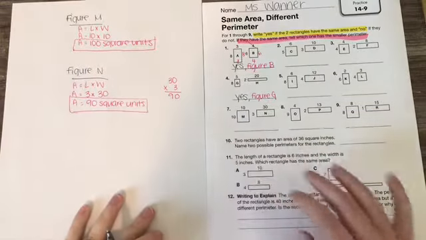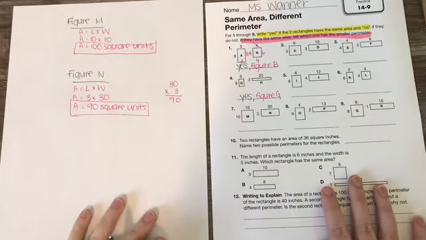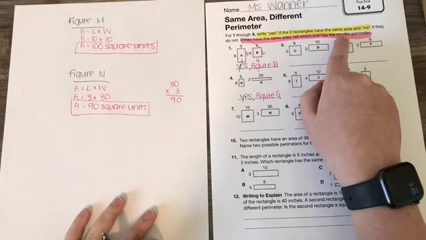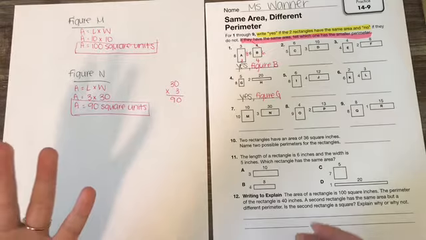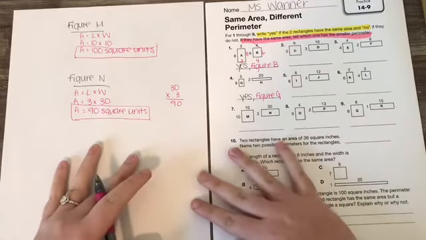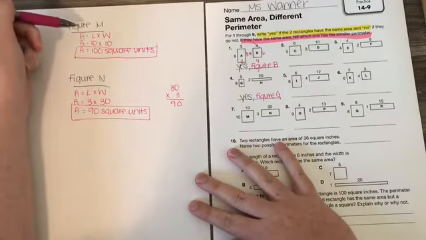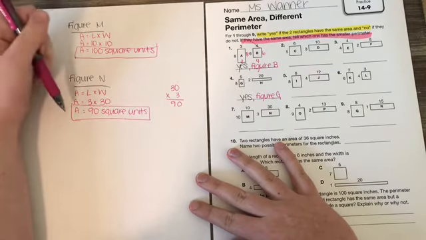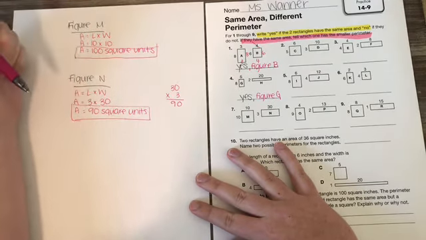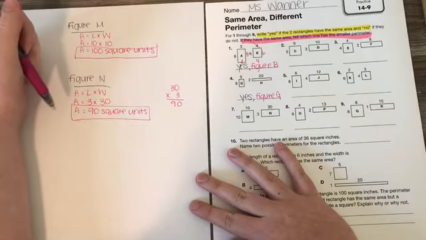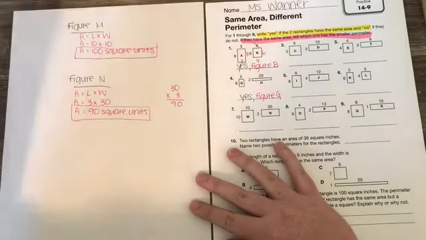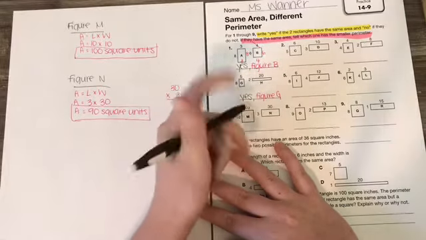All right, and now what is our next step? Exactly, we need to see if the two rectangles have the same area. And we write yes if they do and no if they don't. Well, let's look. So figure M has an area of 100 square units, and figure N has an area of 90 square units. Are they the same? Yes or no? No, they are not the same. So on our line, we are going to write no.